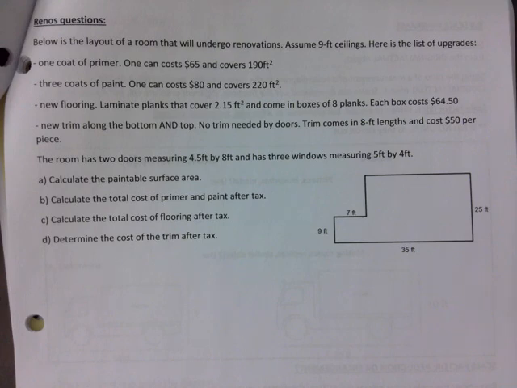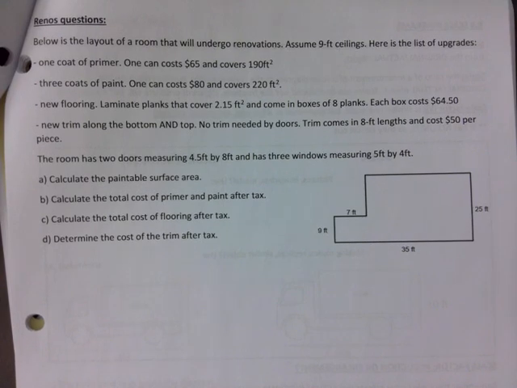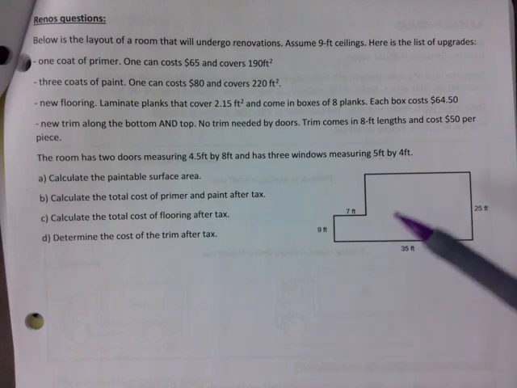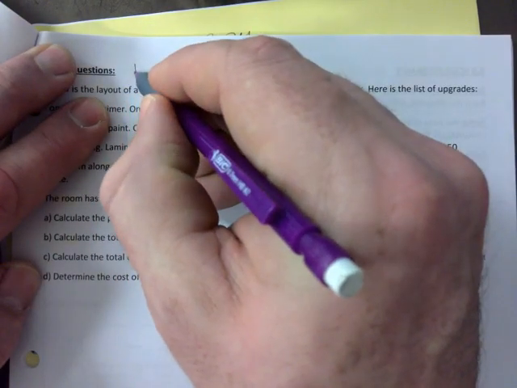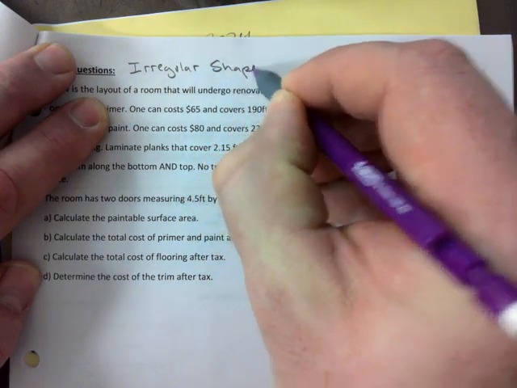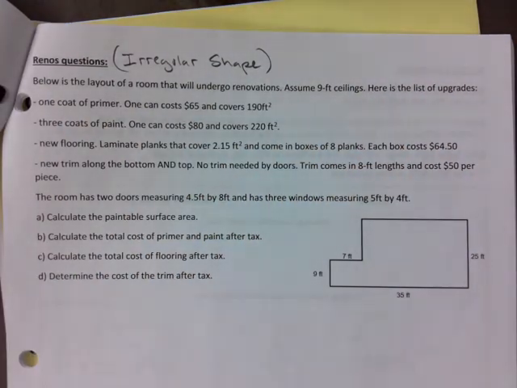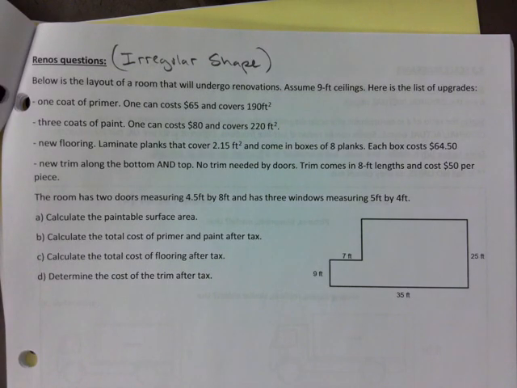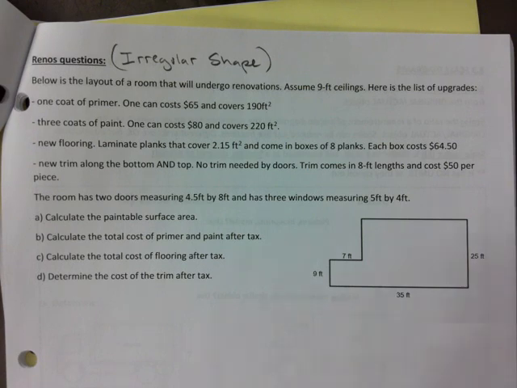Another RENOS type of question. And what's different about this one is, if you look at the room, this is an irregular shape. I'm just going to put that on the heading here. Page 20. Okay. It's an irregular shape. And so we're going to figure out the cost or answer the questions here, which are going to be coming along the same lines. Okay.